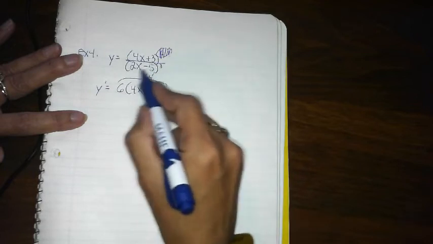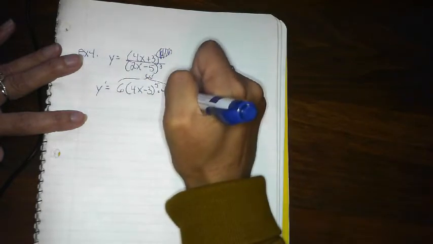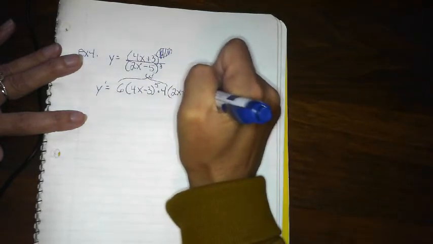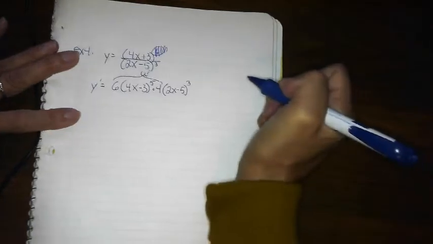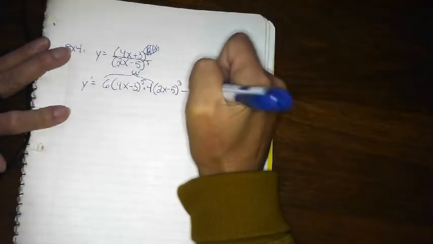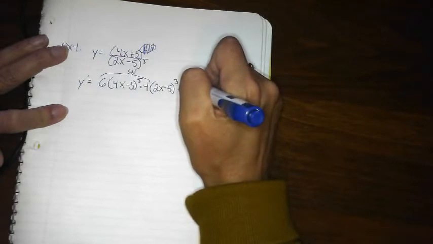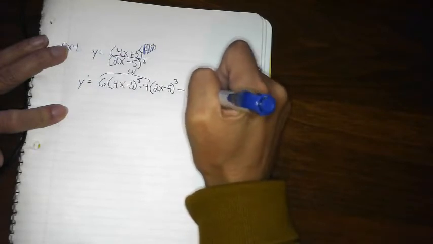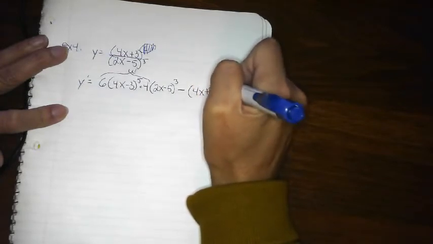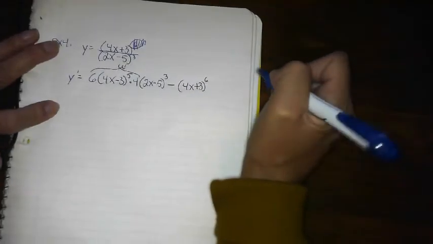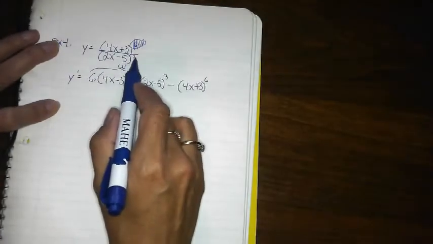And now we still have to multiply that by the denominator. And we'll subtract. Oh, I shouldn't have scribbled that out so much. I need the numerator, 4x plus 3. Originally it had a 6 there. And now same thing on the bottom, outside times inside.